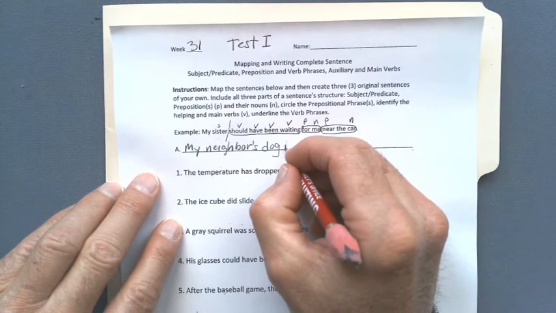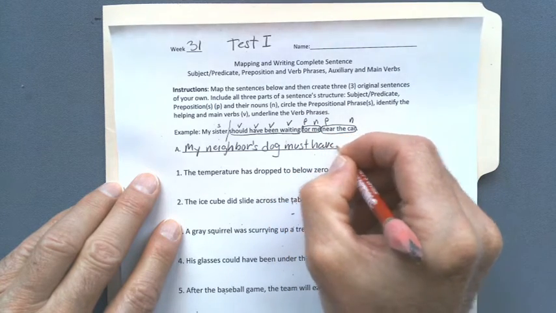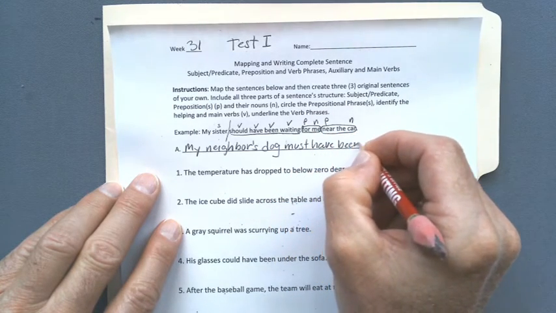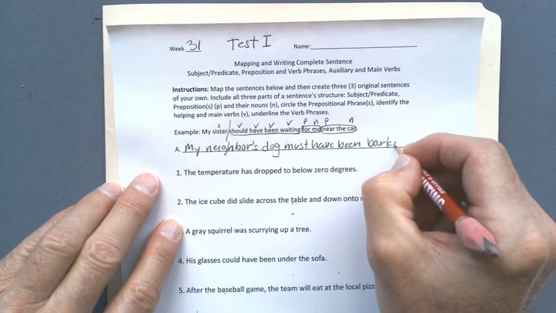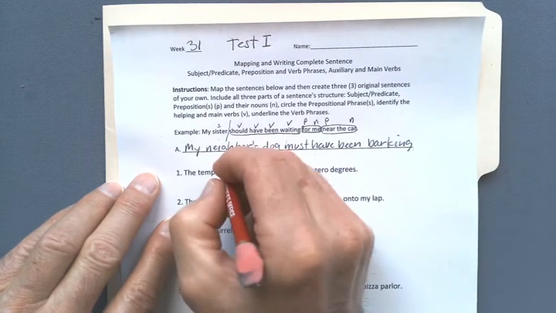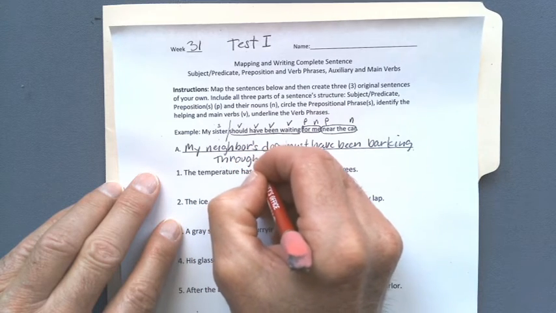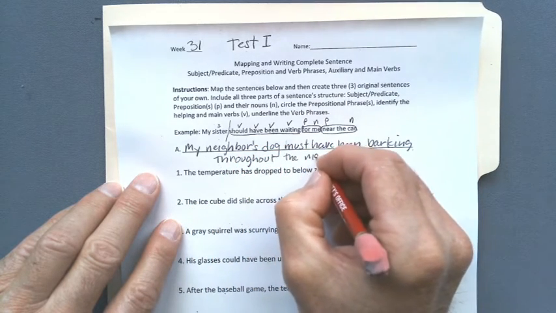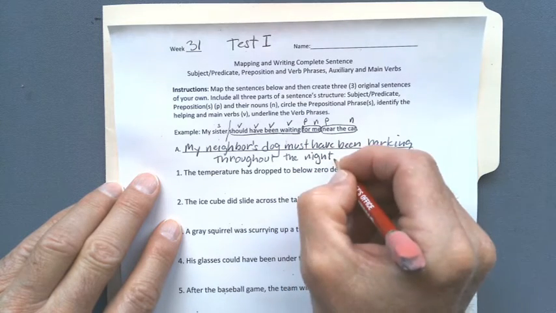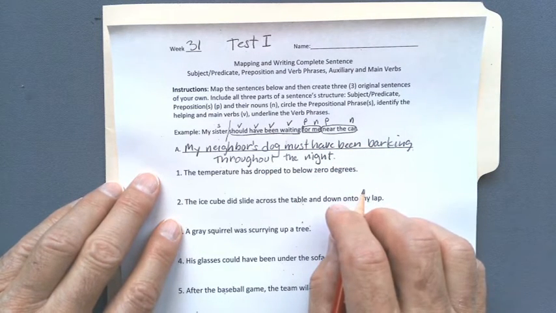Must have been barking throughout the night. My neighbor's dog must have been barking throughout the night.